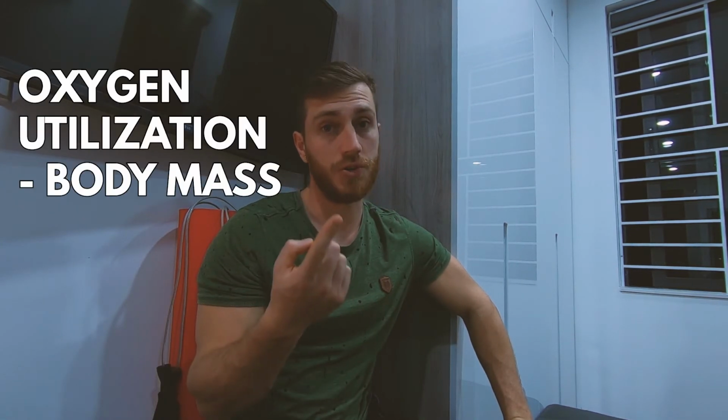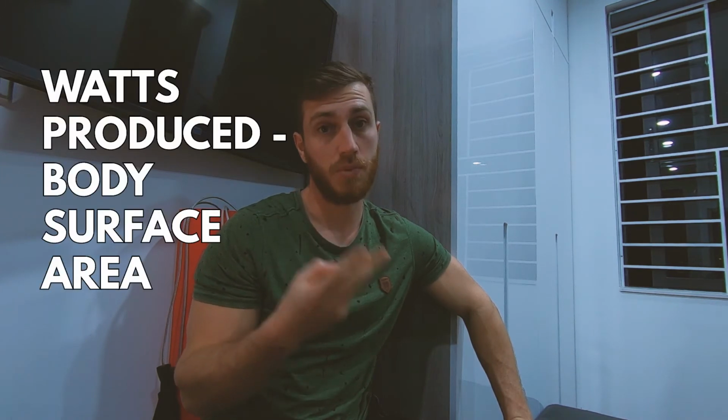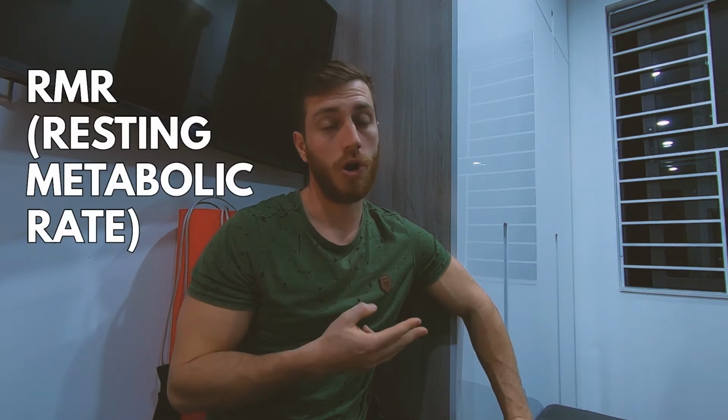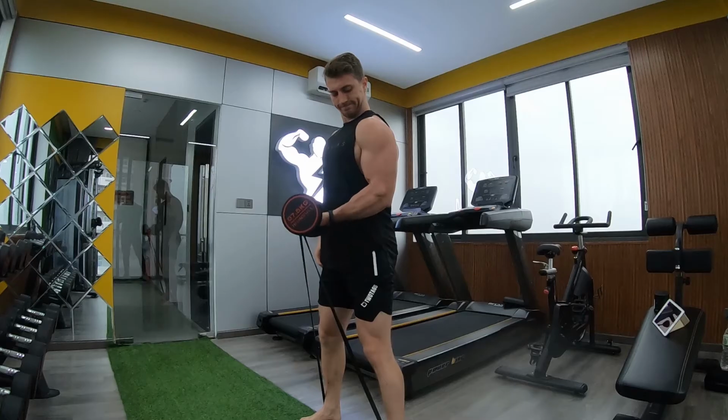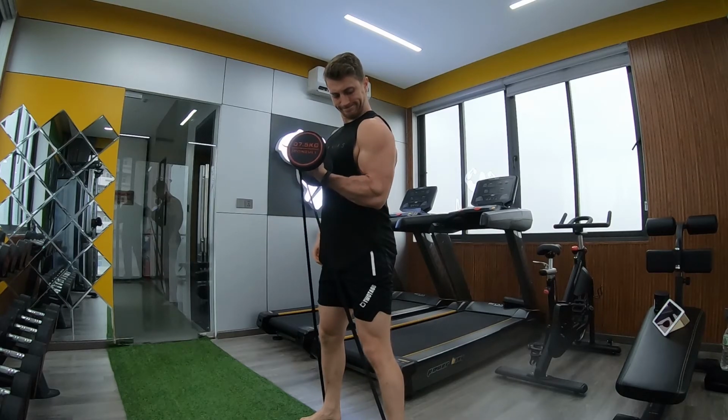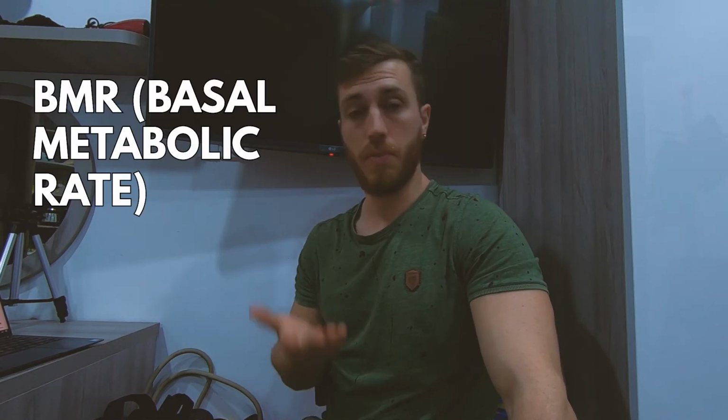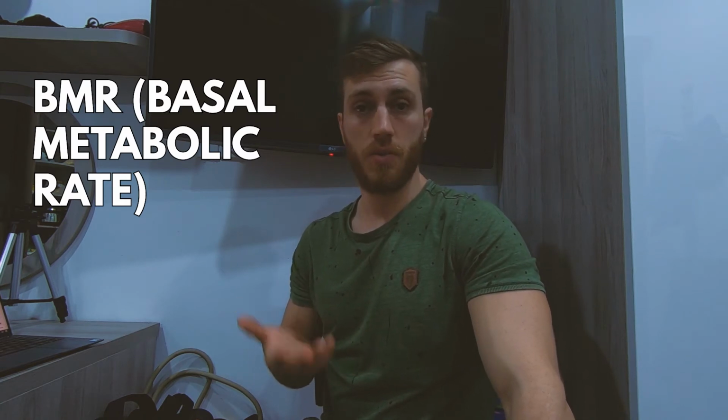First is oxygen utilization to body mass. The second is watts produced per body surface area. But these are a little more complicated, so we're going to go with the third one, which uses your RMR, or your resting metabolic rate. With this method, a numeric value is given to a certain activity to let you know how much your BMR, or your basal metabolic rate, will increase during that activity. Essentially it lets you know how many calories you can expect to burn.